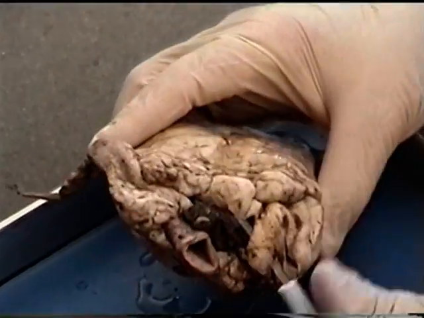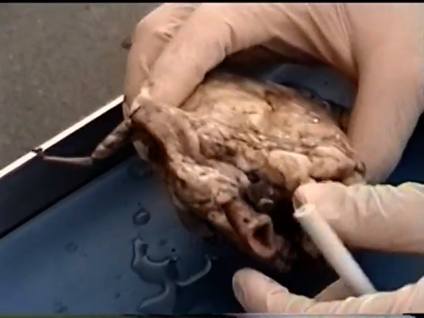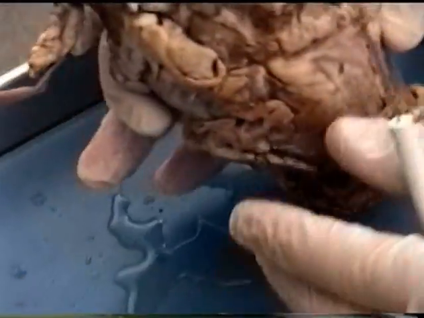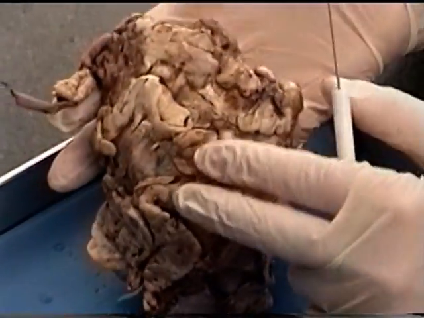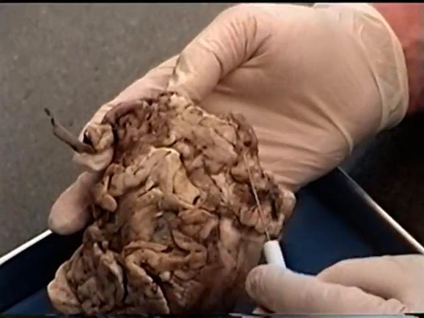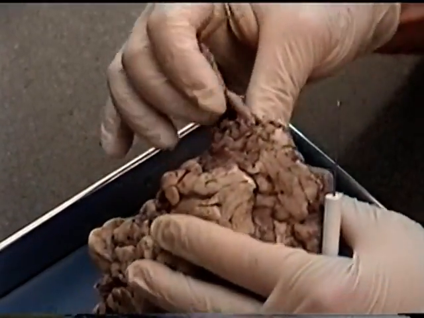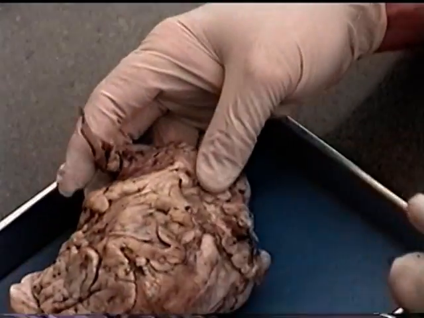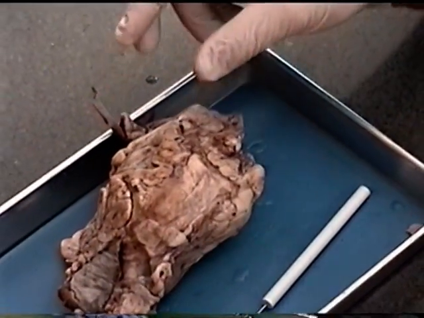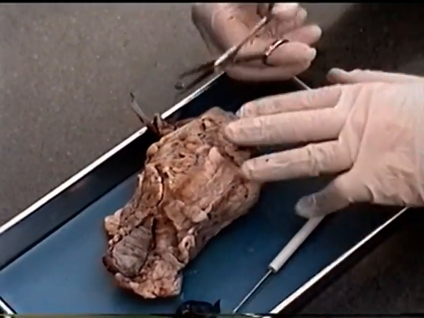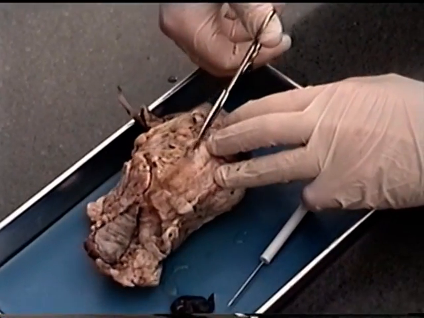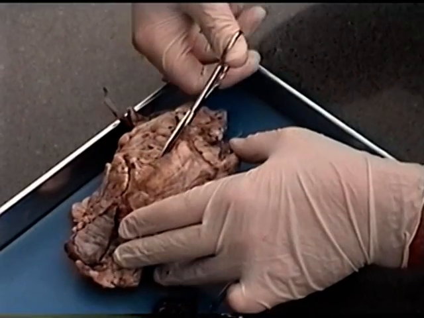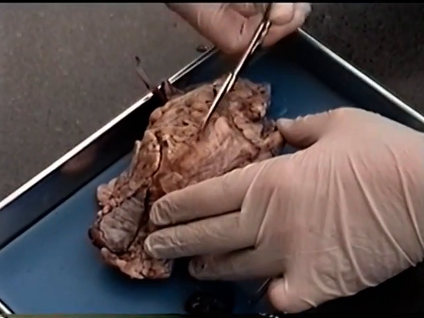Now when you look at the top of the heart, there's sometimes some tissue that can be found on that, although this is just coagulated blood. But occasionally we can find part of the thymus gland still attached to the heart up here. I don't see it on this particular heart. So we're going to take a pair of scissors and cut the pericardial sac. We're just going to cut downward through the pericardial sac here.